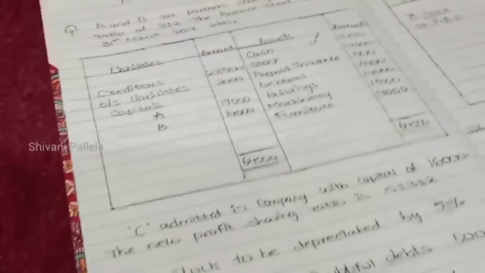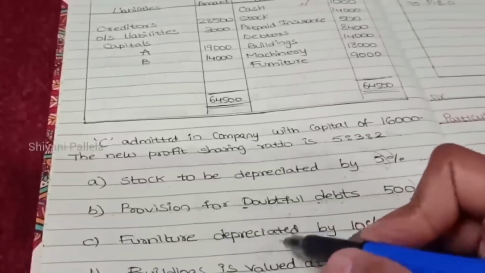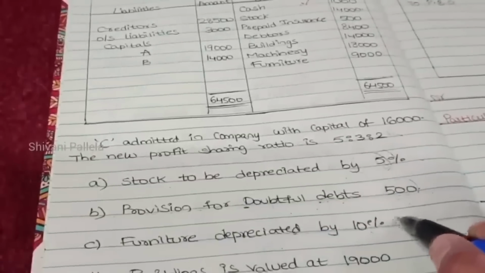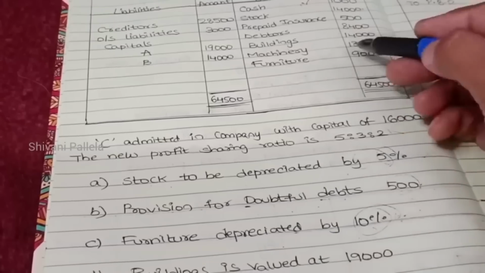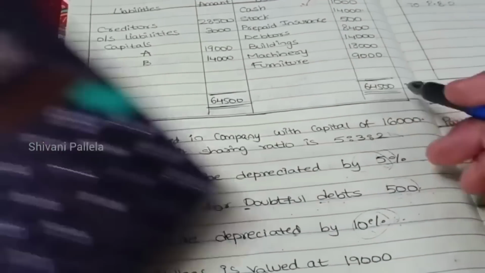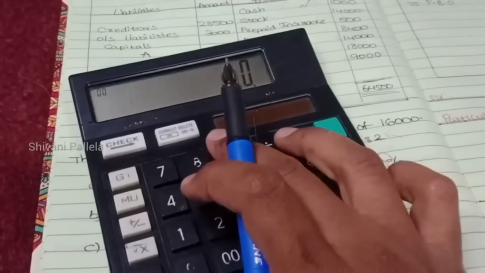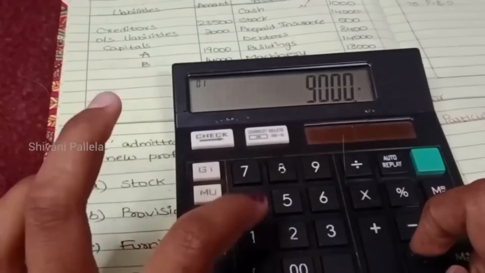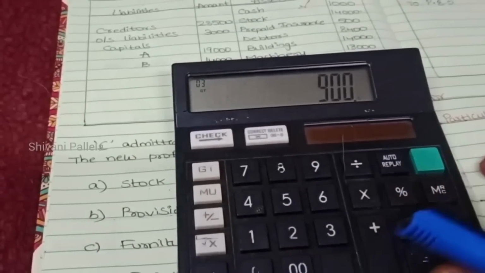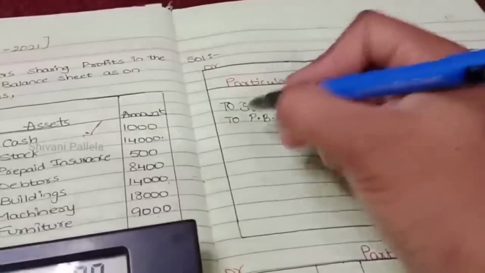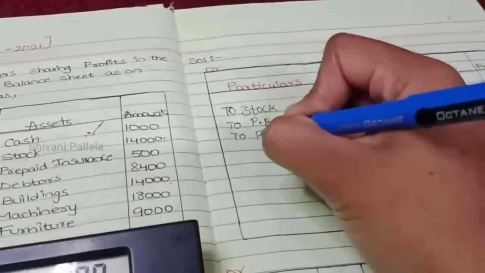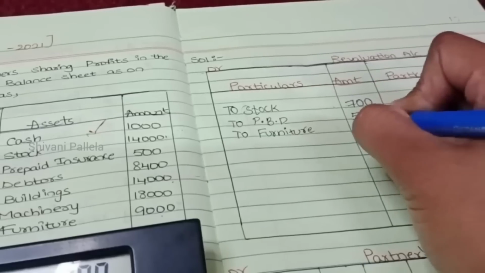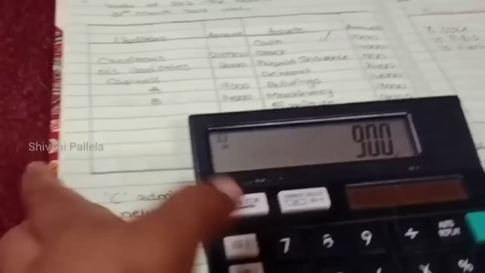Next, here furniture depreciated by 10%. Furniture value is 9,000. Depreciated means asset is decreasing. How much it is decreasing on 9,000? 9,000 into 10%. 900. Asset is decreasing. Here we need to write to furniture. How much it is decreasing? 900.